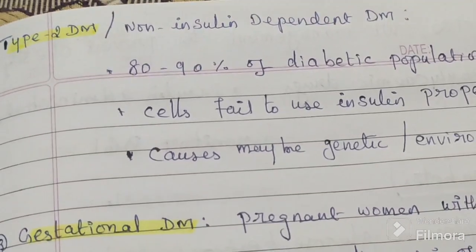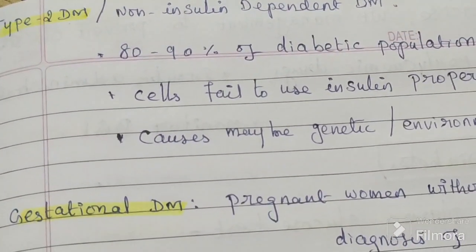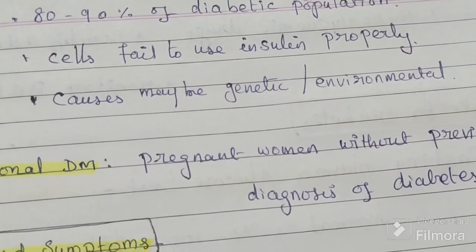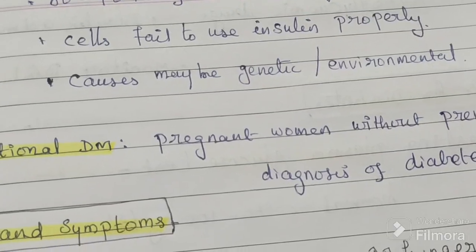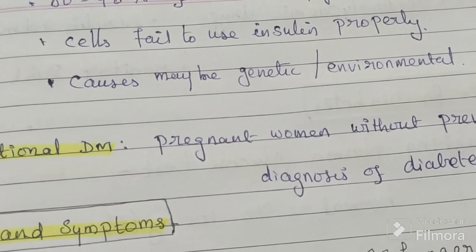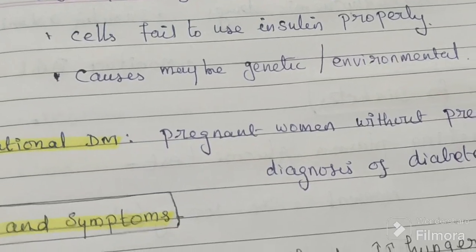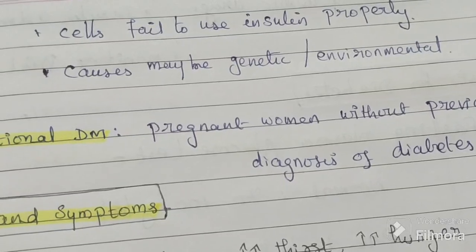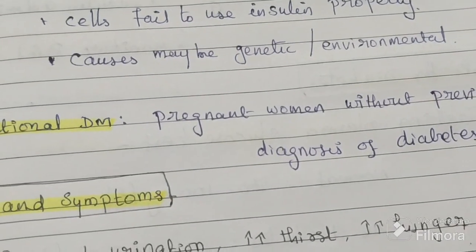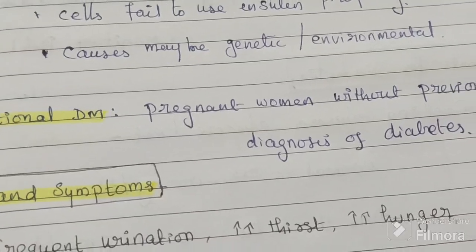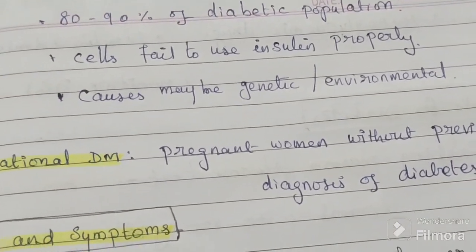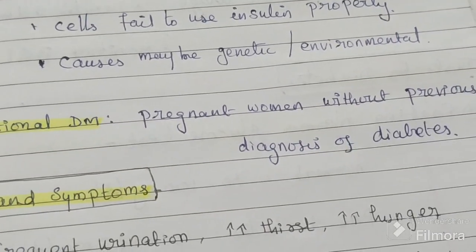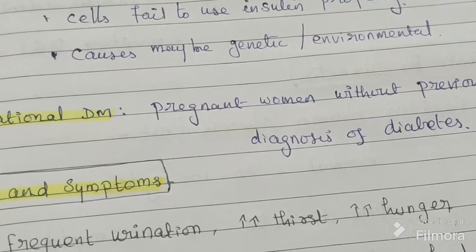Second one is non-insulin dependent, which occurs in 80 to 90% of the diabetic population. It results from insulin resistance, a condition in which cells fail to use insulin properly. Causes may be genetic or environmental. It is usually seen in adults. It is a progressive disease that worsens over a period of time. Then gestational, during pregnancy period, in pregnant women without a previous diagnosis of diabetes.